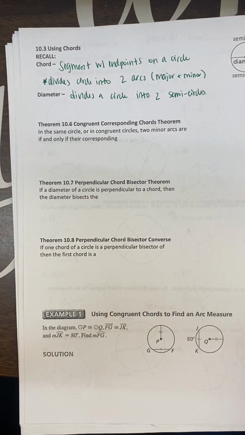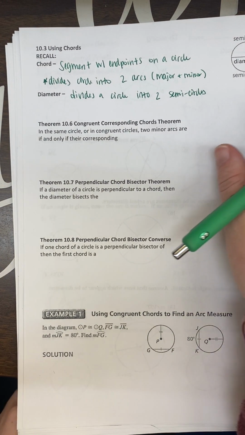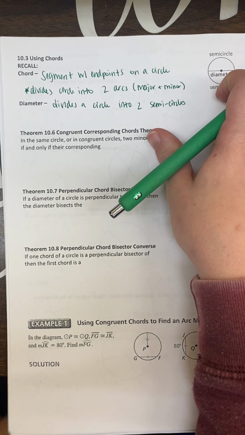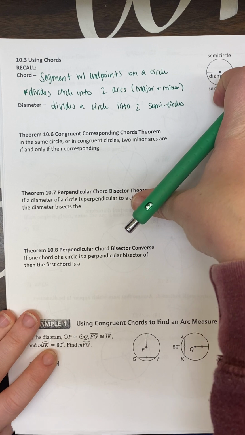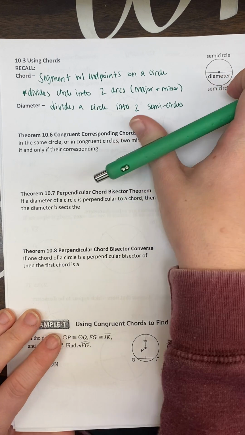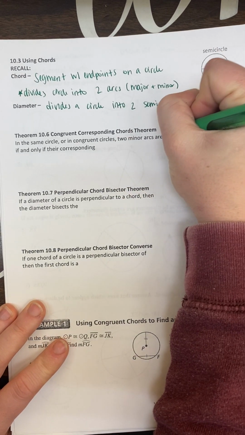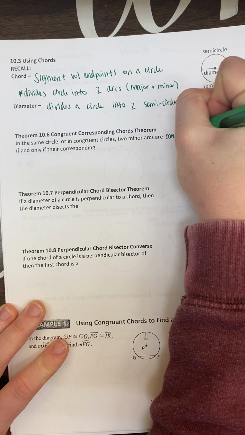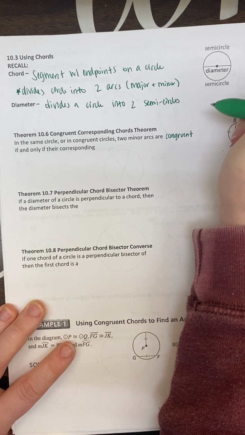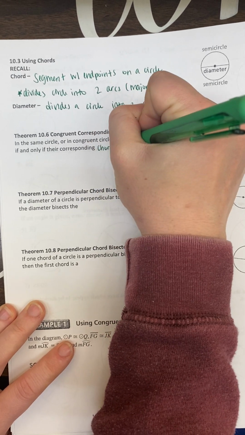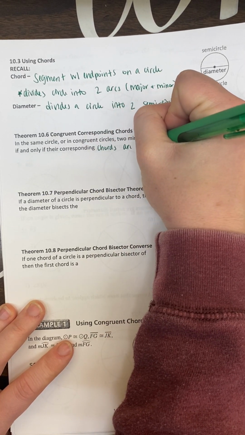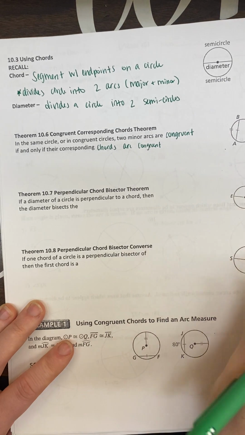Okay, so theorem 10.6, congruent corresponding chords theorem. Sorry, it's a lot to say. It says in the same circle or in congruent circles, two minor arcs are congruent if and only if their corresponding chords are congruent. Okay, so let's look at this picture.